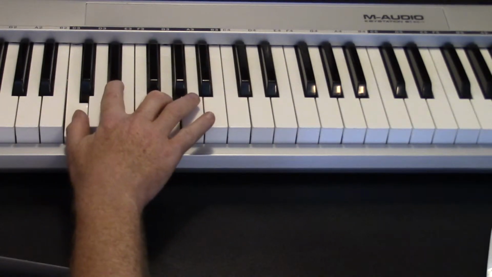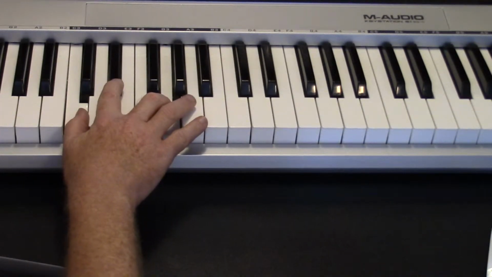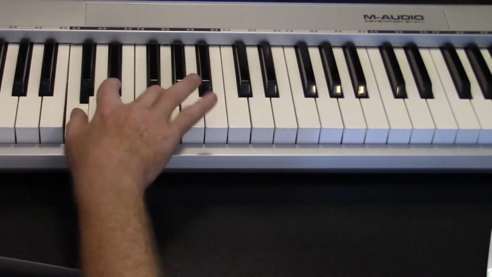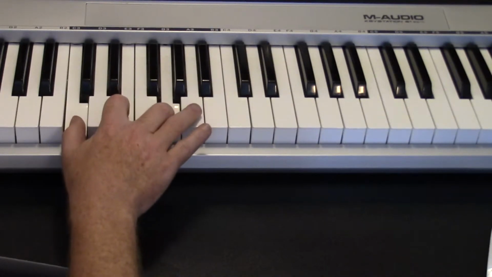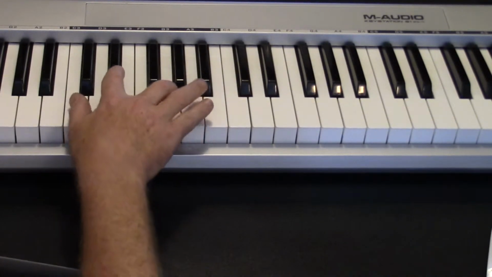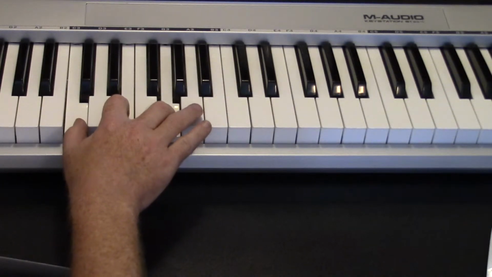This is another kind of C chord, of course, because C is still the root note of the chord, and you probably guessed that it is a C minor chord. It is a C minor chord. Now let's listen to the C major chord and the C minor chord. Major, minor.